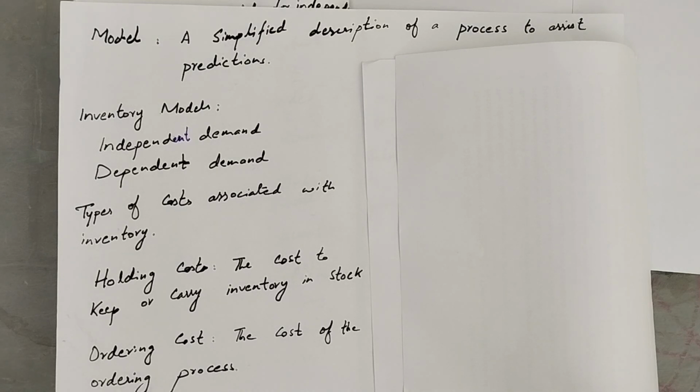The next is the ordering cost. Ordering cost is the cost which is incurred whenever you give an order to your vendor or supplier. You require the product, but it incurs a cost, like the expenses of your letterhead, ink, cartridge, the people who are involved, or any software application you are using.